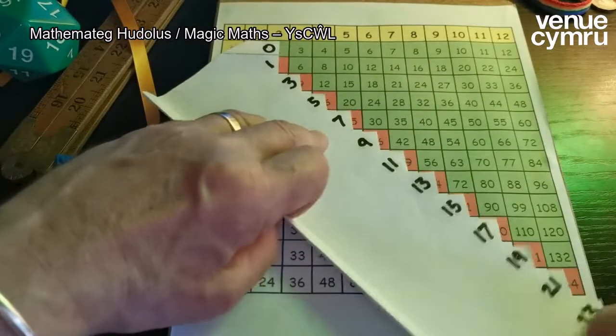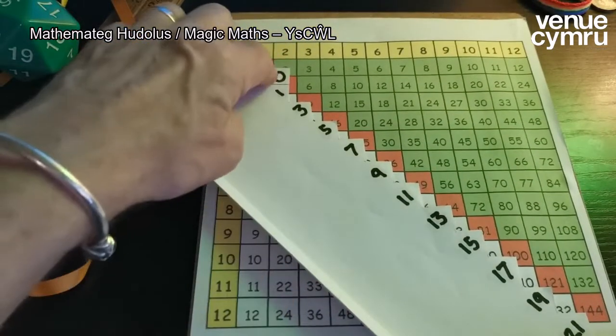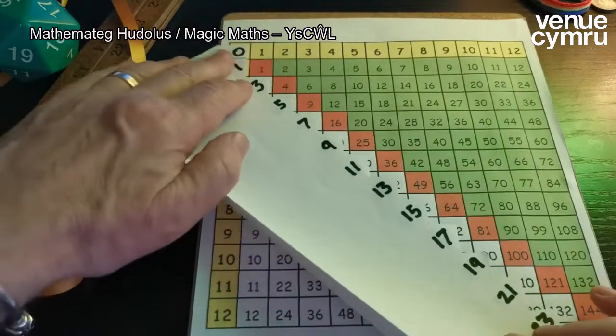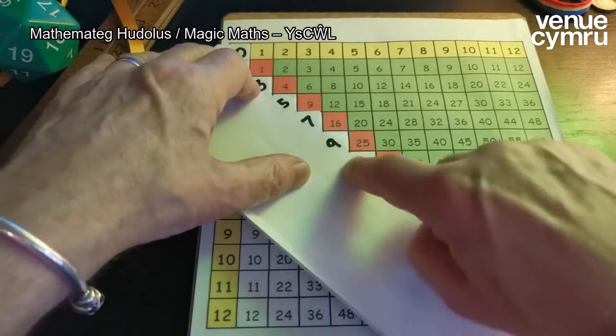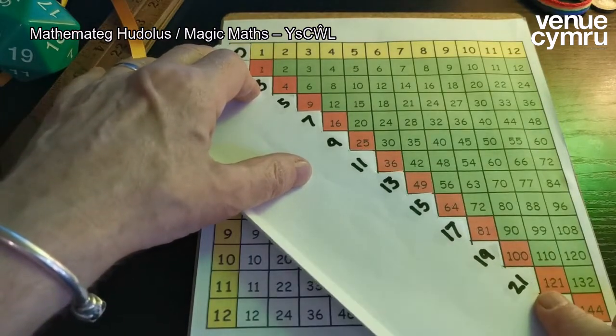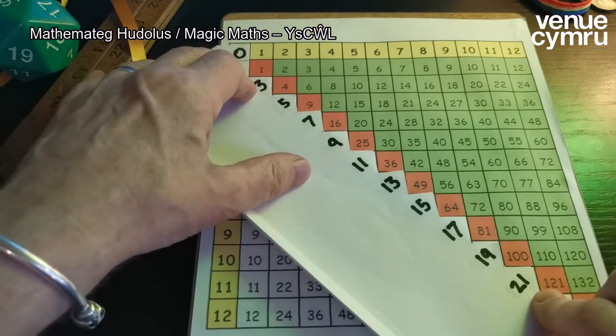Written down the side here, I've got all the odd numbers and there's a 0 there just to start us off. What I'm going to do, I'm going to put the 0 right up in that corner. And if I slot these numbers in between the red numbers, the square numbers, you'll see what happens.